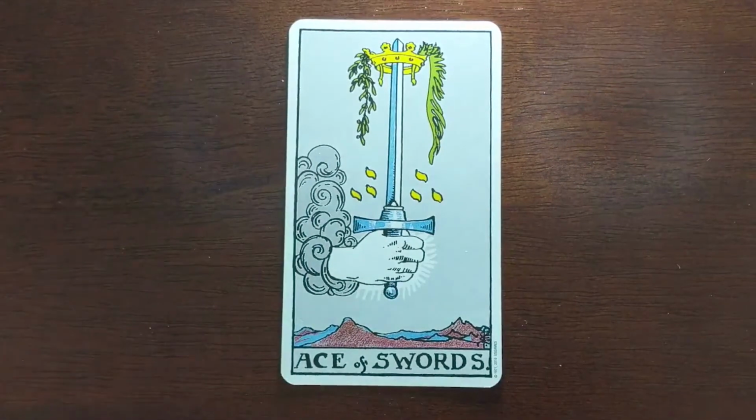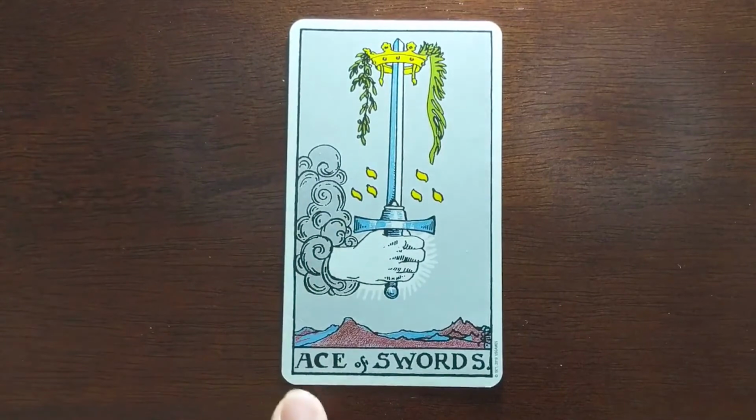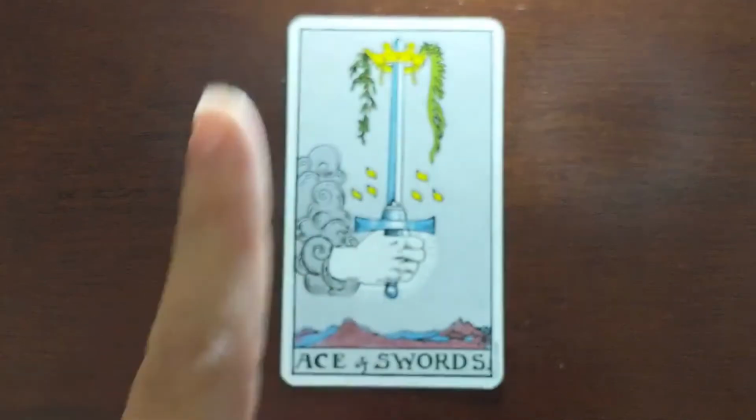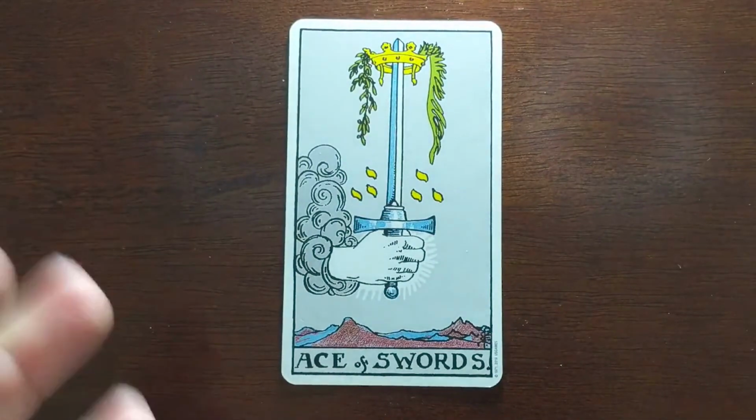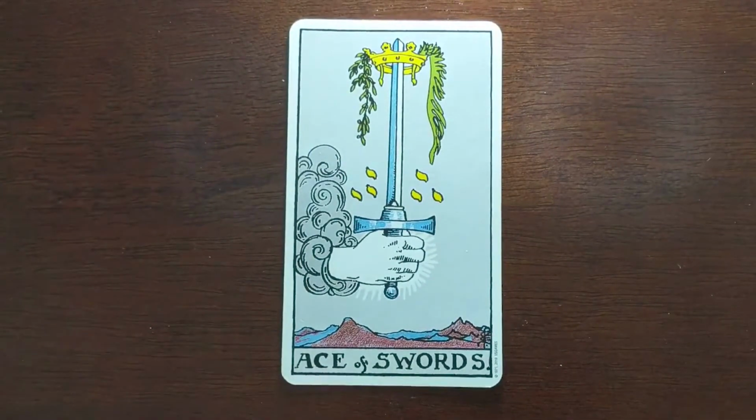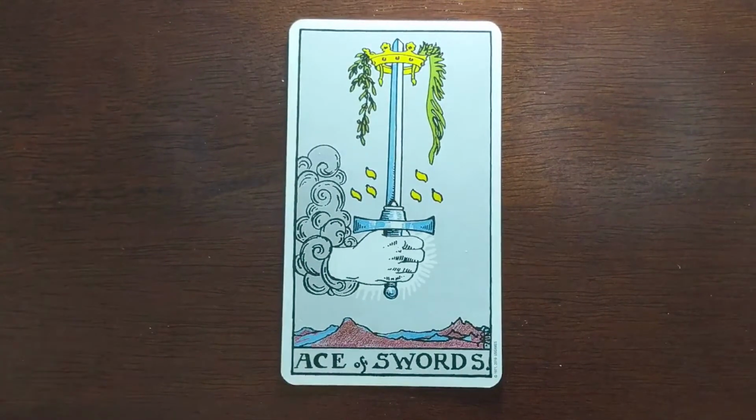Okay, and I'm just going to quickly go over the numerology in this card. So this is the ace. Aces are associated with one. It's the first card. It comes before two. So ace is one, and that represents manifestation, creation, and action.